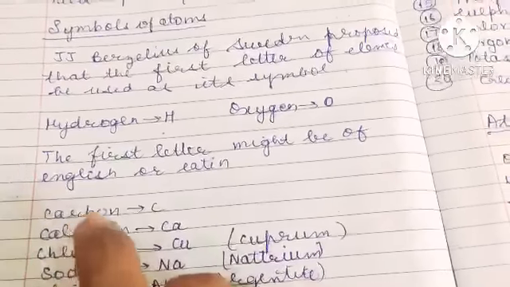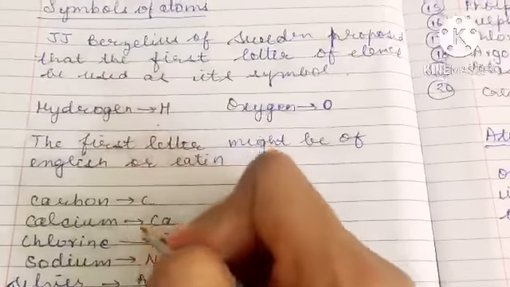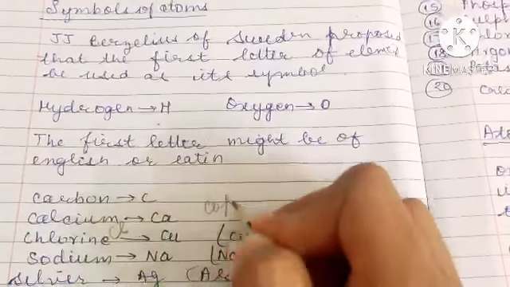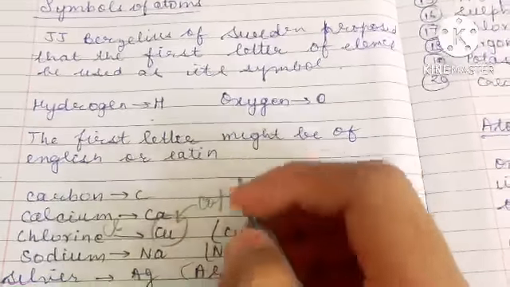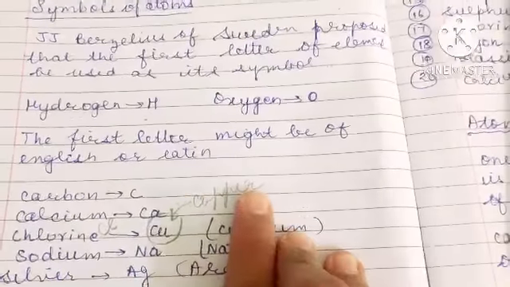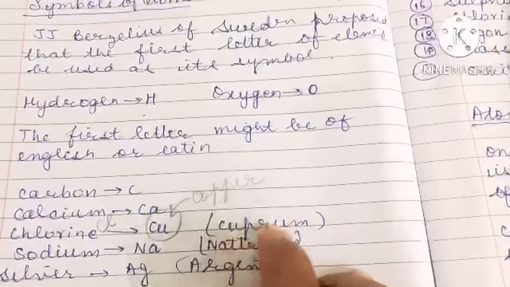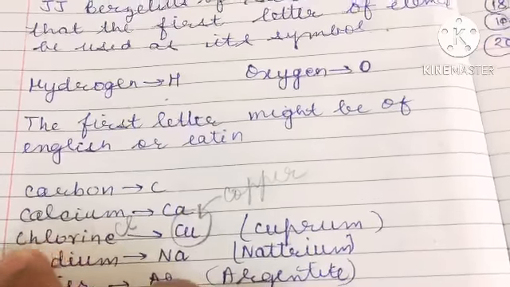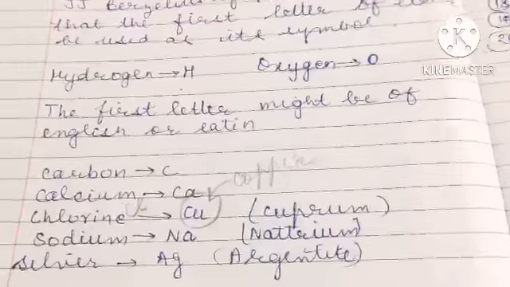Third is chlorine. For chlorine the symbol is Cl. Now if I talk about copper, this Cu is the actual symbol of copper. How Cu? There is no U in the name, so how are we taking it? The Latin name of copper is cuprum, so from there we are taking this Cu. And for chlorine we have not taken Ch, we have taken Cl, the first and the third letter. It depends, and you have to learn all these names.